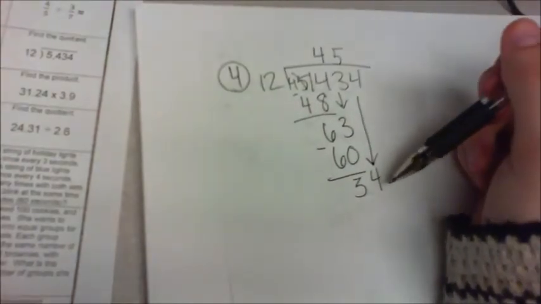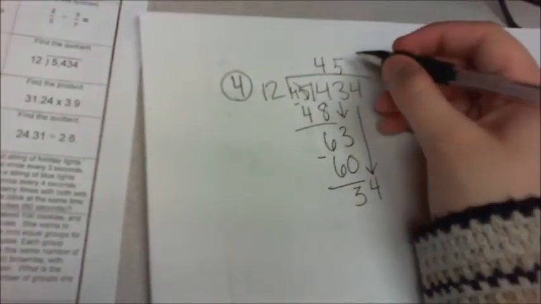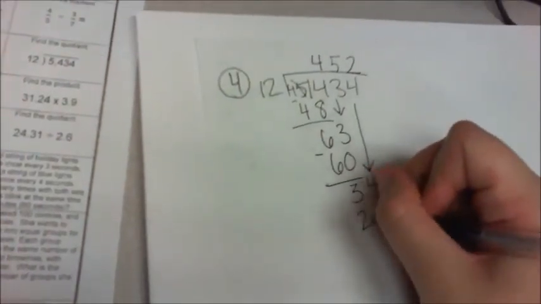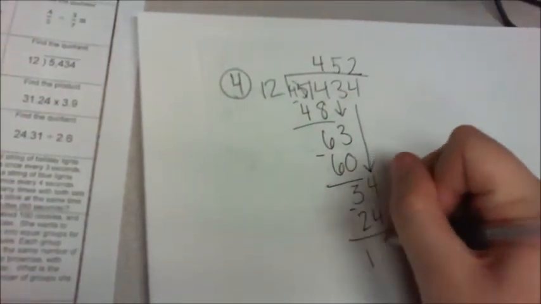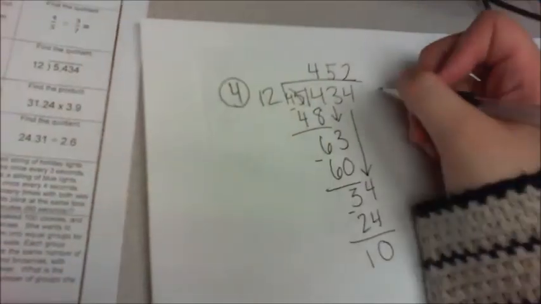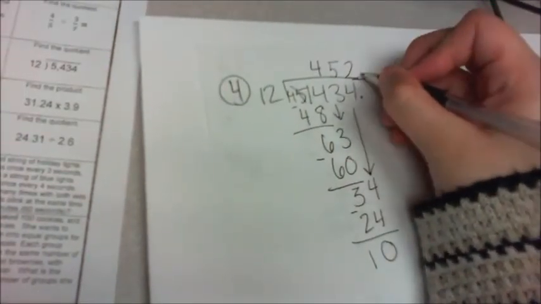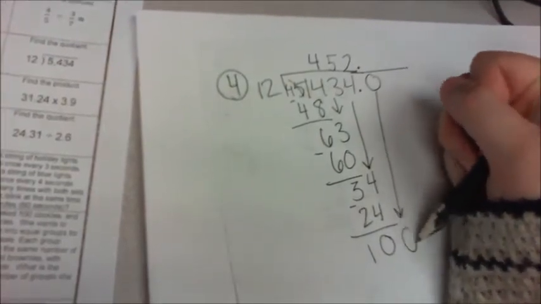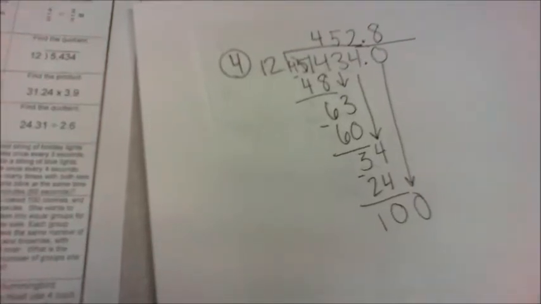Well, I know 12 times 3 is 36, so 3 is not going to work, so it has to be 2. 2 times 12 is 24. We're left with 10. So we need to add a decimal on the inside, add a decimal on the top, bring down a 0. When it comes to 100, I know 12 times 9 is 108, so that means it's only going to go into it 8 times.